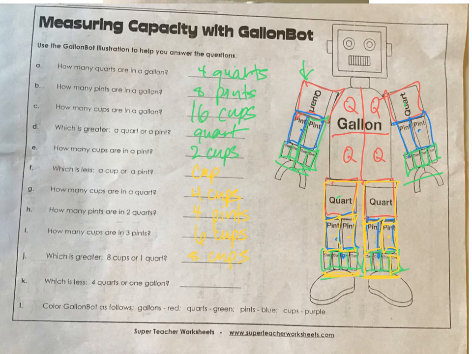Okay, and then which is less, 4 quarts or 1 gallon? Well, this is kind of a trick question because 1, 2, 3, and 4 quarts equals 1 gallon. So they are equal. That was a trick question.